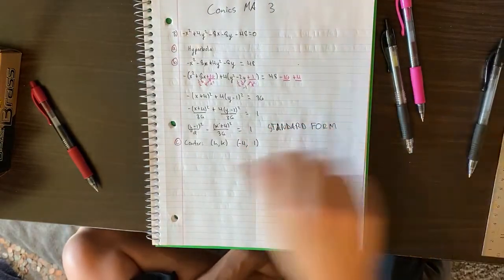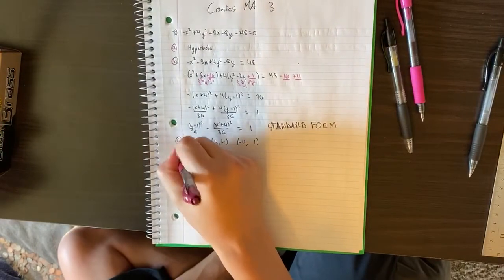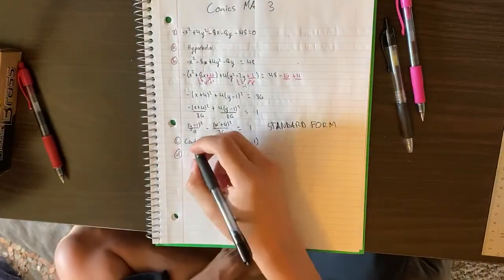Okay, now the next thing we need to do is determine the direction of the hyperbola.